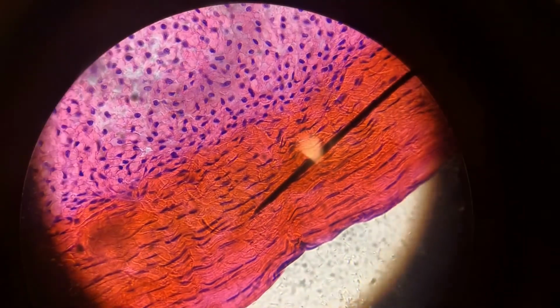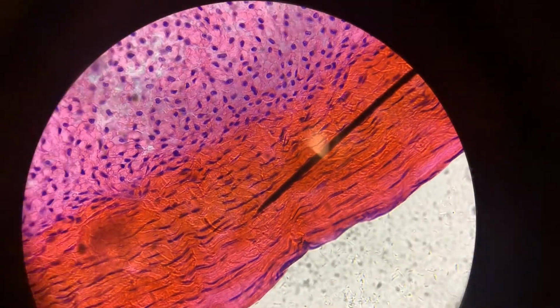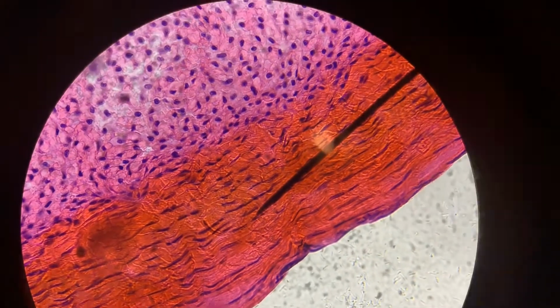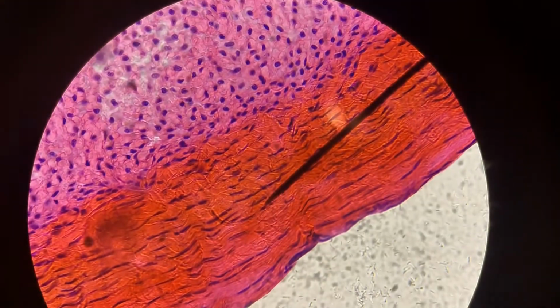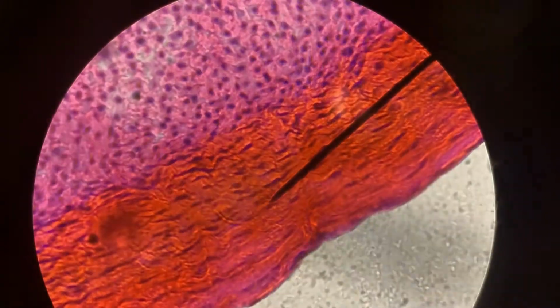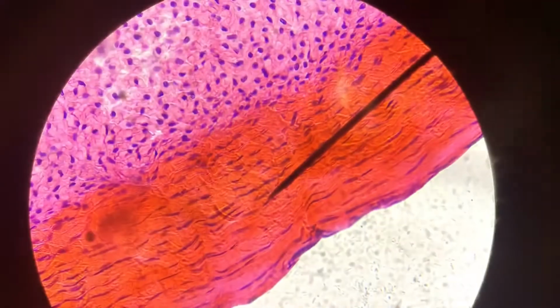And right here we have dense regular connective tissue. So you can see those collagen fibers are all very tightly packed in a parallel fashion. They're squashing those fibroblasts together. So those purple spots are the nuclei of the fibroblasts.